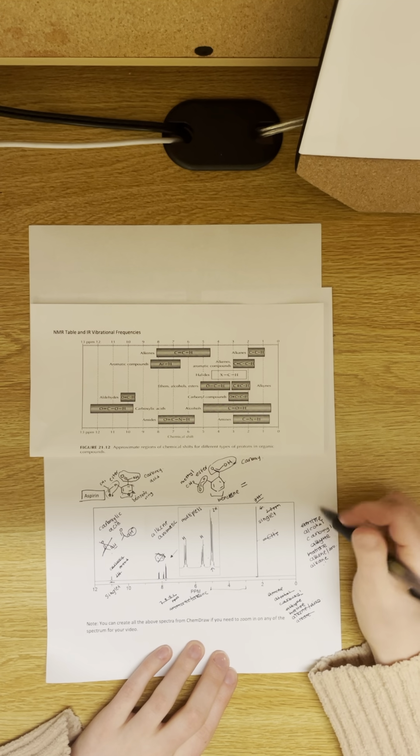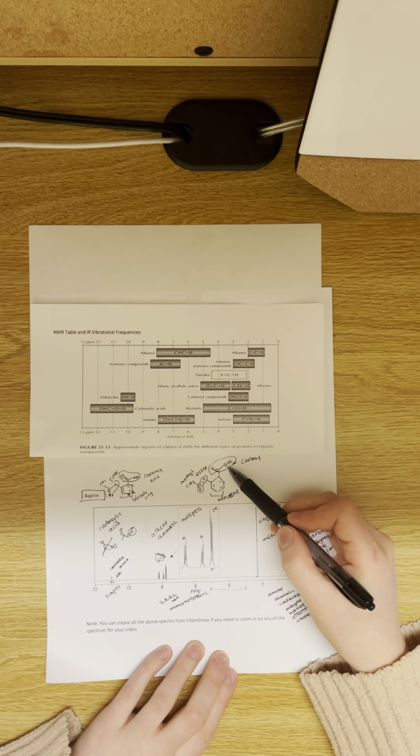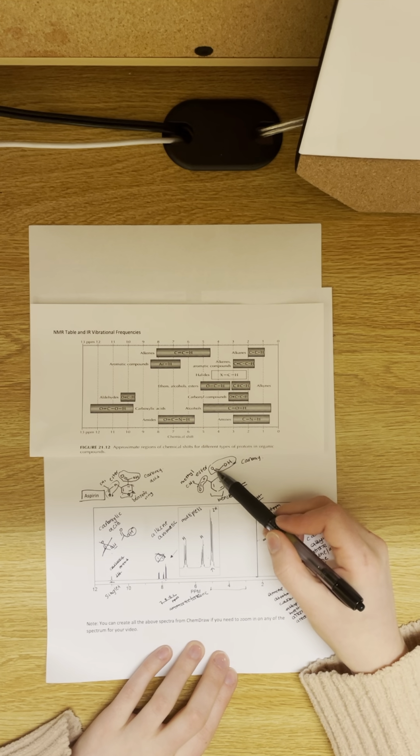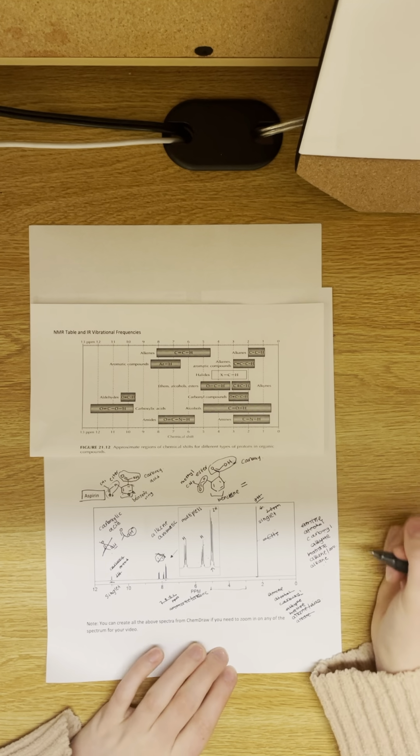Another thing we can throw out is the alcohol, because there is this OH here, but it's connected to this double bond to O, so it's a carboxylic acid. So it's not an alcohol.